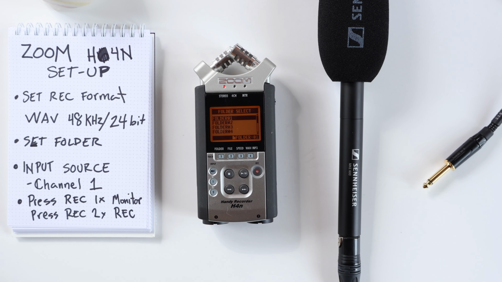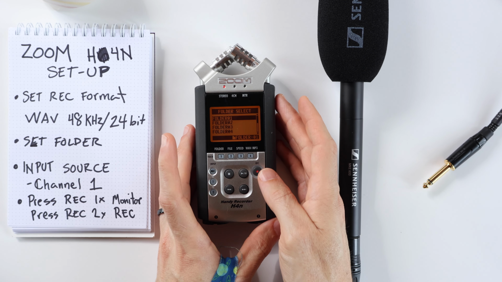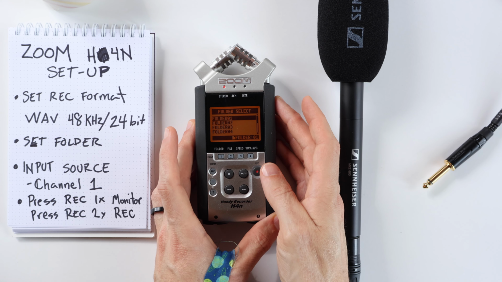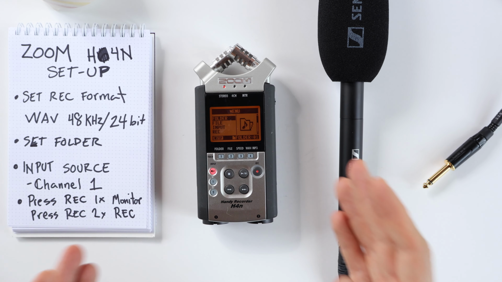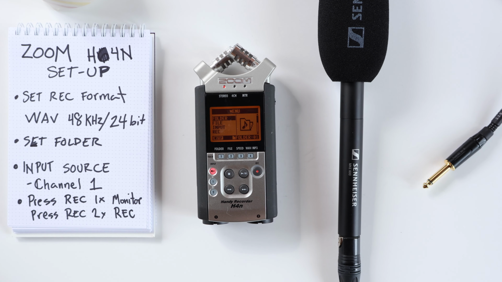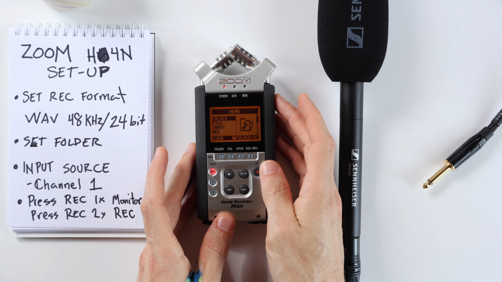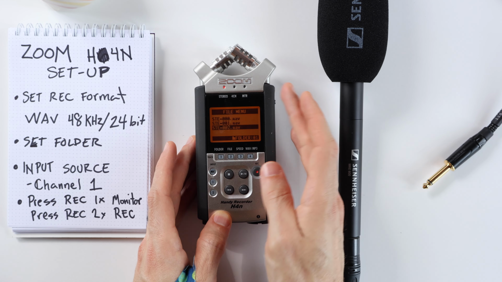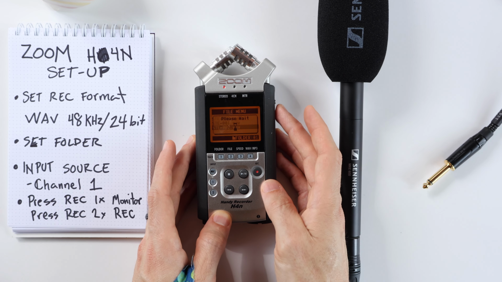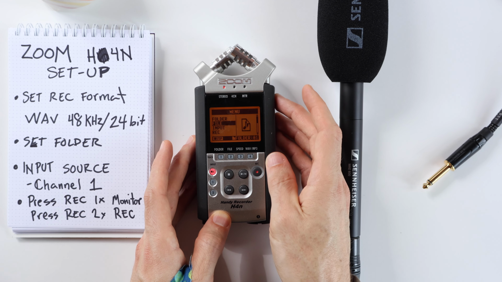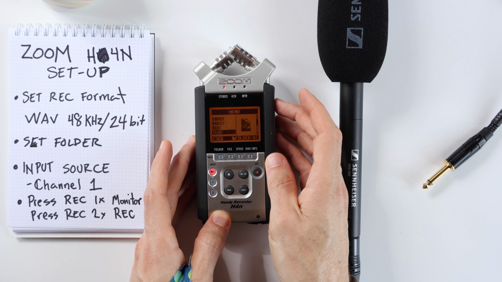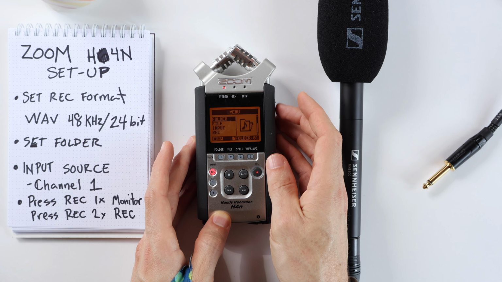I tend to always record to folder 1 unless I'm doing something even fancier, but I just want to make sure that I know where I am recording to. Since these are check-outable and these are going to be a shared resource, I think it's a good idea to keep the file name in the default. And then there's all sorts of other system modes that you can check, but this is the quick start guide to get you up and running.